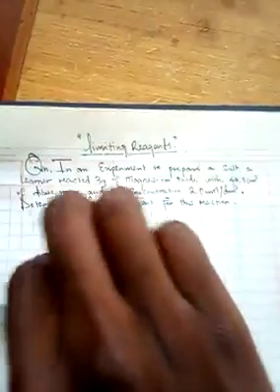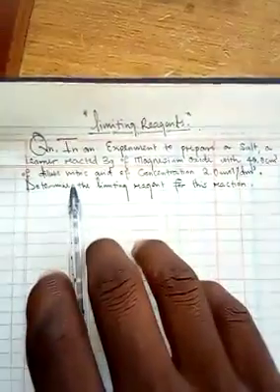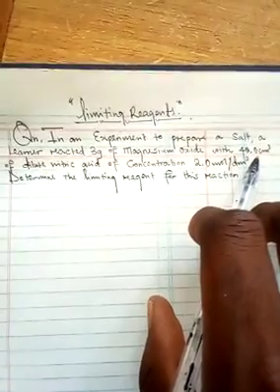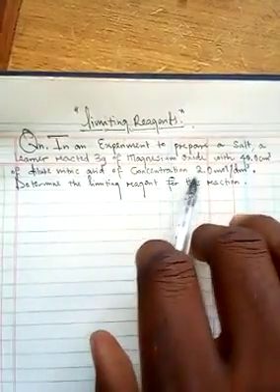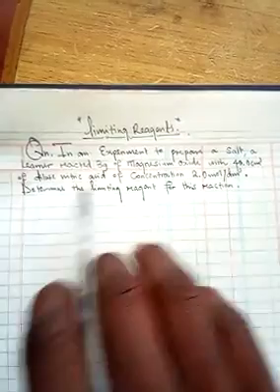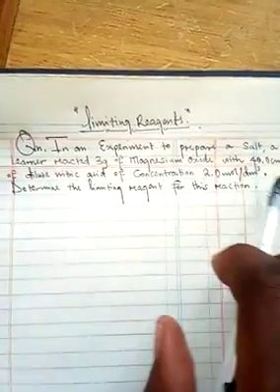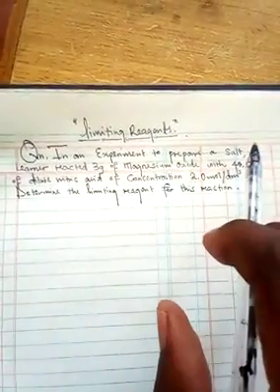In this question, they're saying that in an experiment to prepare a salt, a learner reacted 3 grams of magnesium oxide with 40 centimeters cubed of dilute nitric acid of concentration 2 mole per decimeter cubed. And then the question is very direct: determine the limiting reagent for this reaction.